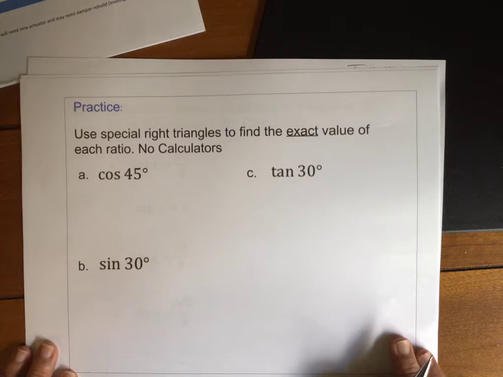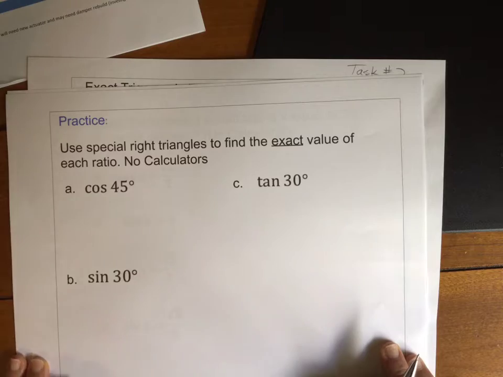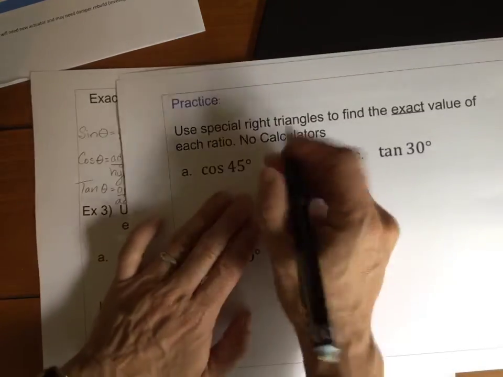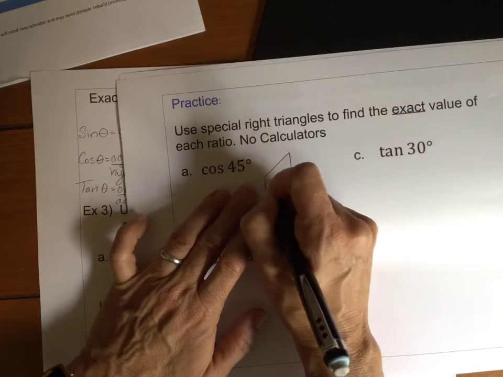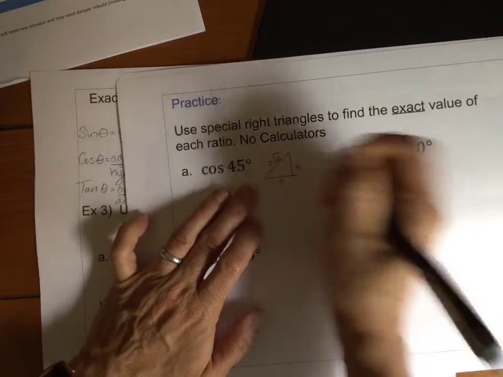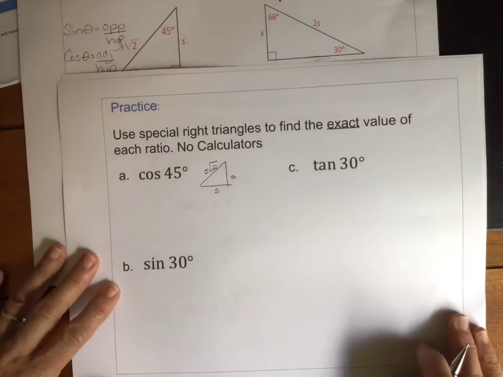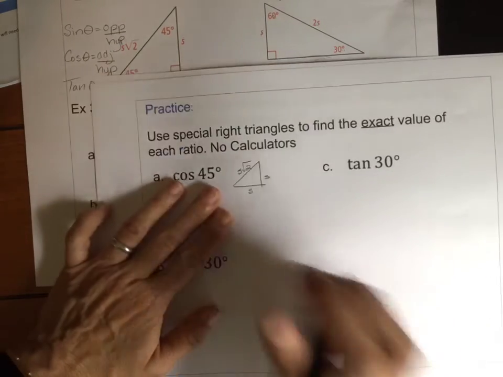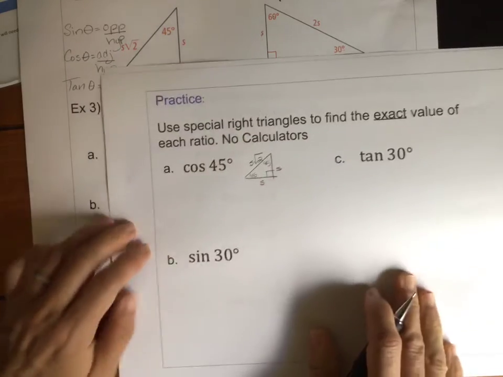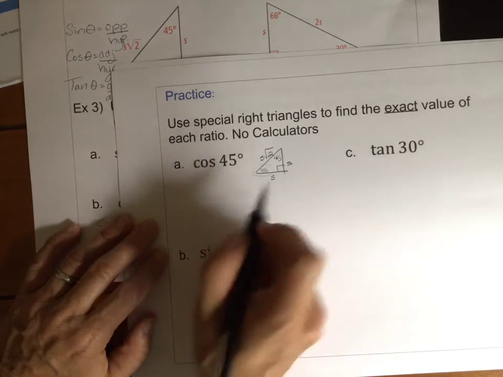All right, I'm hoping that you guys took the time to find these using the ratios we just talked about. So for 45 degrees, that's my 45, 45, 90 triangle. I know that I have something like this. And so if I'm asking, and these are 45, this is 45, and this is 90. So it doesn't matter which 45-degree angle I take. I'm just going to pick this one.